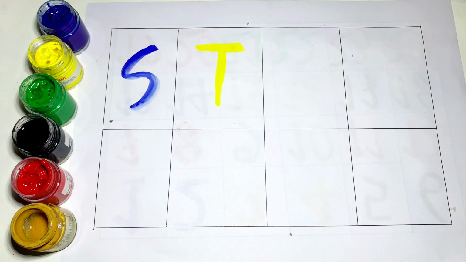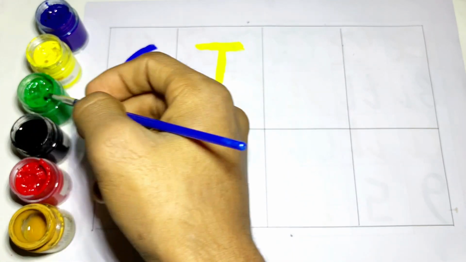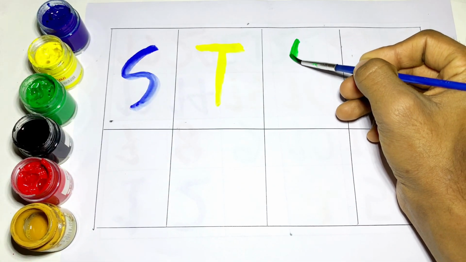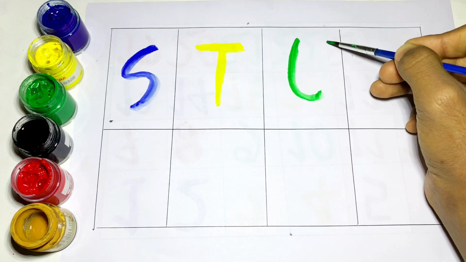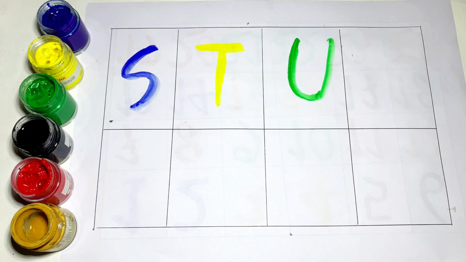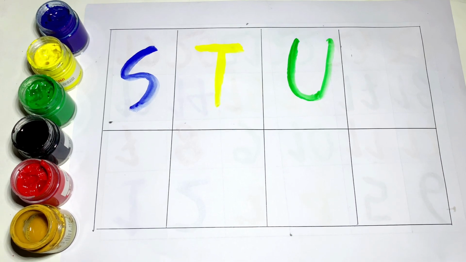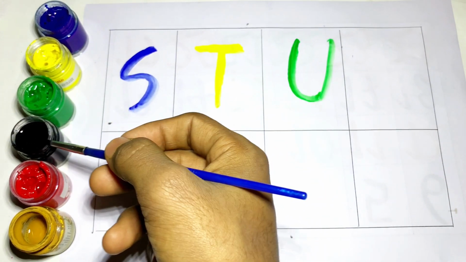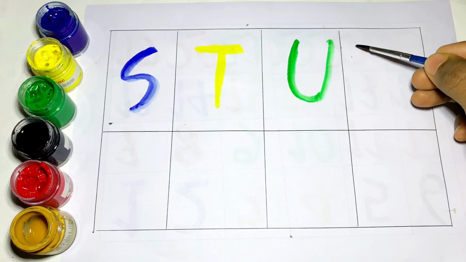Kids, now draw U. U for umbrella, U for uncle, and use green color. Kids, now draw V. V for van, V for vanilla, and use black color.